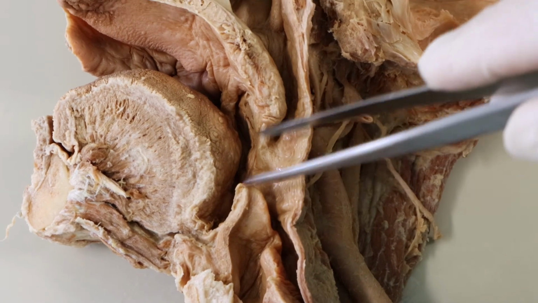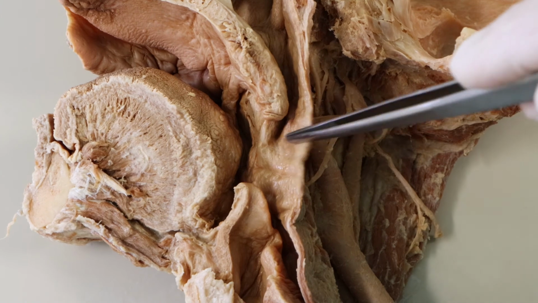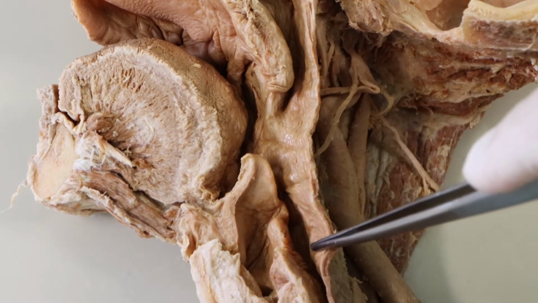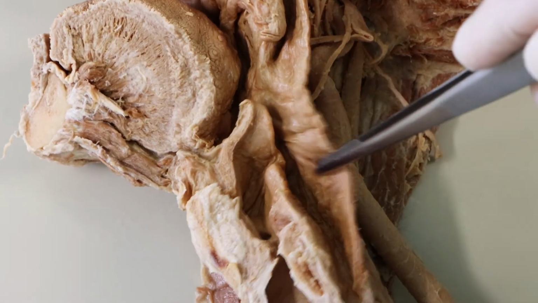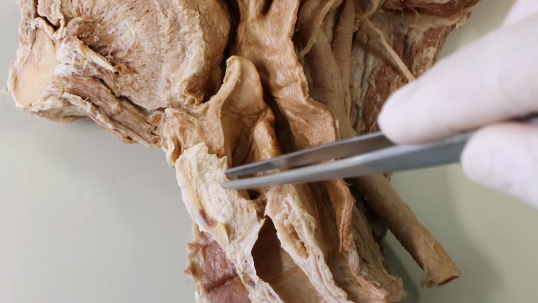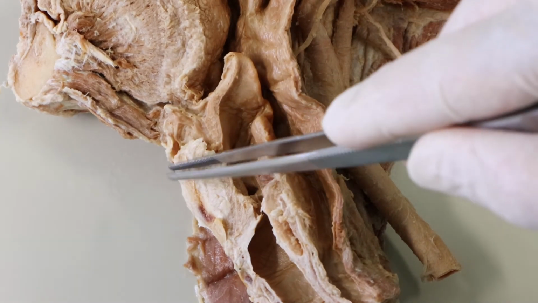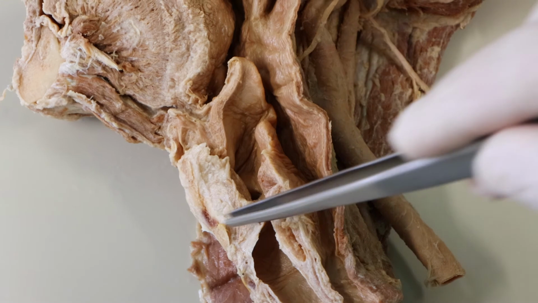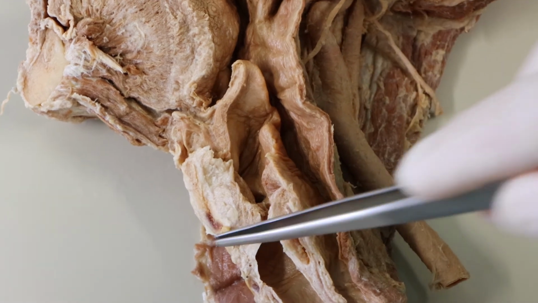So this is the isthmus faucium, and here is the oropharynx. And then if I continue down the pharynx here, you can see the area of the thyroid cartilage and the cricoid cartilage, where it is finishing.